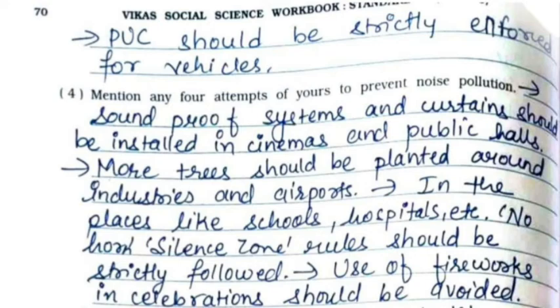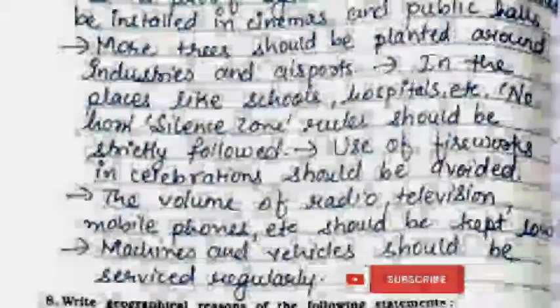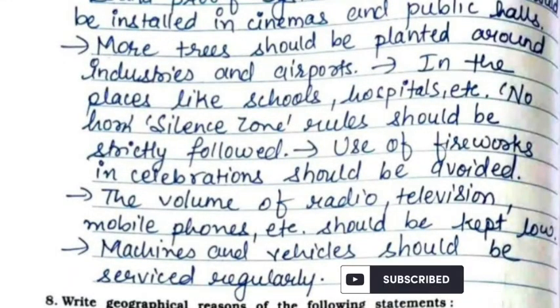Fourth one, mention any 4 attempts of yours to prevent noise pollution. Soundproof systems and curtains should be installed in cinemas and public halls. More trees should be planted around industries and airports. In the places like schools, hospitals, etc., no horn, silence zone rules should be strictly followed. Use of fireworks in celebrations should be avoided. The volume of radio, television, mobile phones, etc. should be kept low. Machines and vehicles should be serviced regularly.